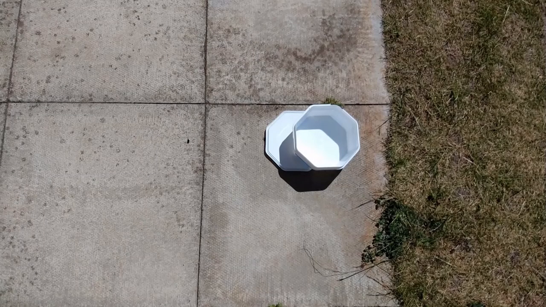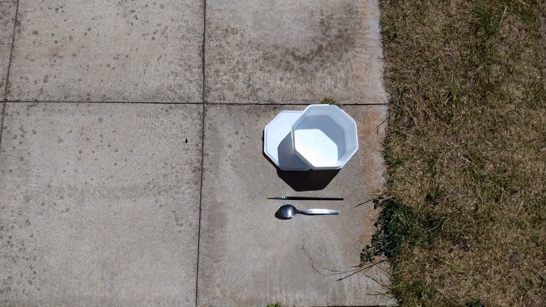Here's some of the equipment you might like to have to help you. First, something to collect your animals in. I'm using an old ice cream tub. A spoon or a paintbrush to pick animals up with.